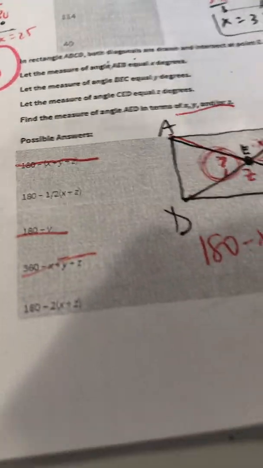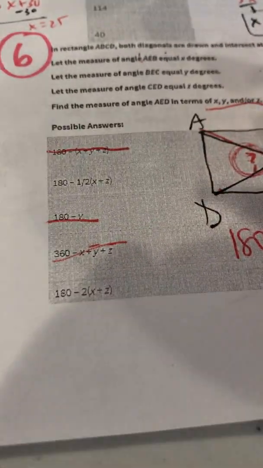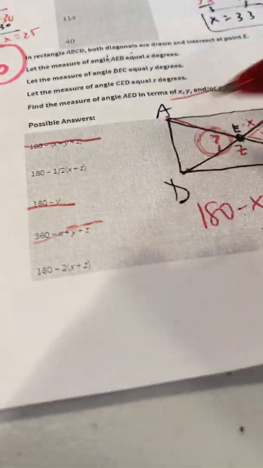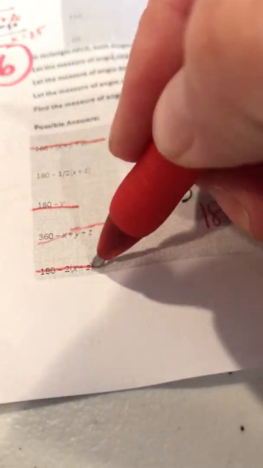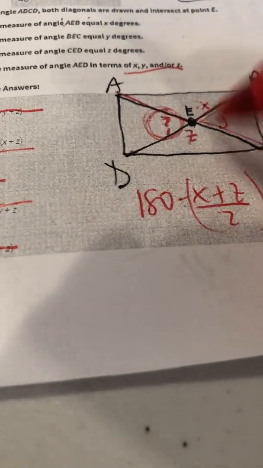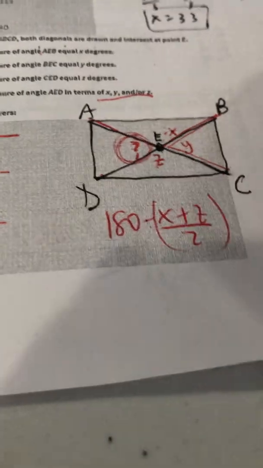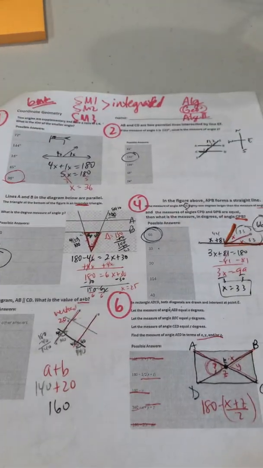This is a perfect example of not really doing the work, but looking at the answers and seeing what's left. So it says 180 minus 2 of the X and Z. No, it needs to be half of the X and Z, because if I add those together and cut them in half, it's really just getting back to X. So that's the best example I have for you. There's your answers.